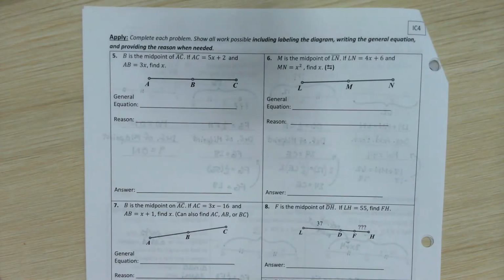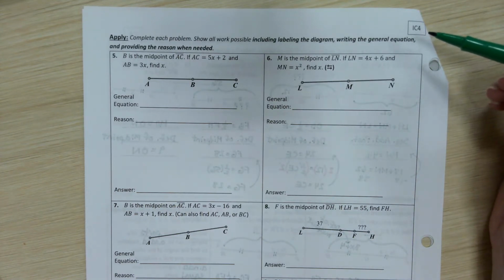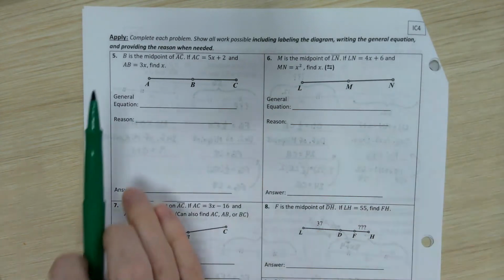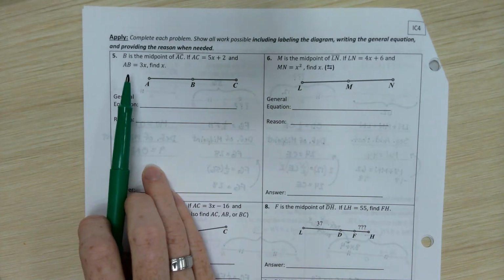All right, we are now on the back side of in class 4. We're done with the learning part, and now this is just about solving, practicing, making sure you understand the ideas. So go ahead and look at example 5. This would be a good chance for you to pause and try the problem yourself before we go through it together. All right, let's see how you did.